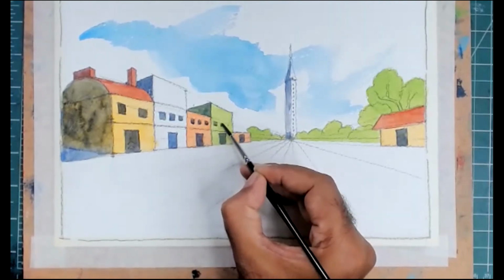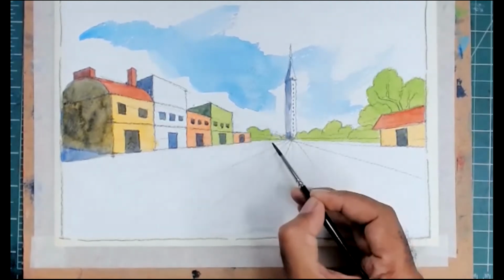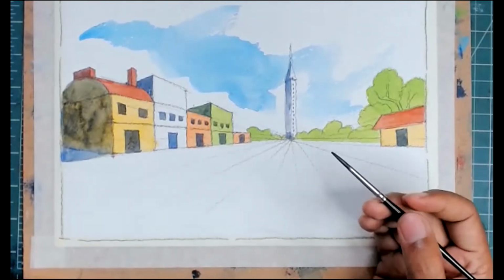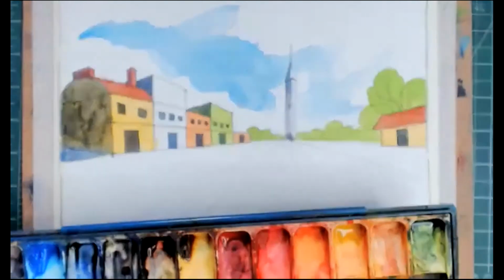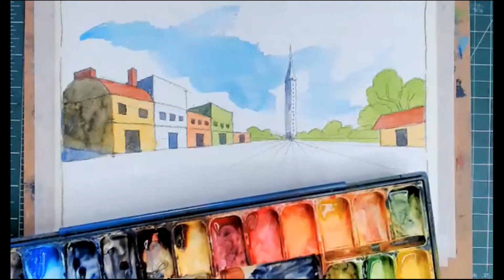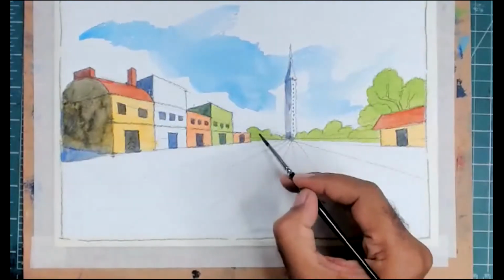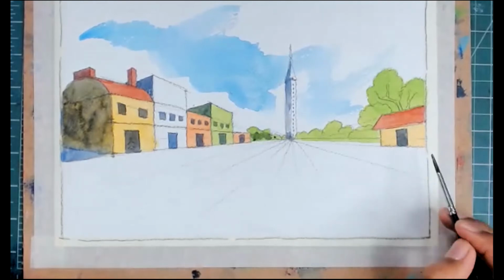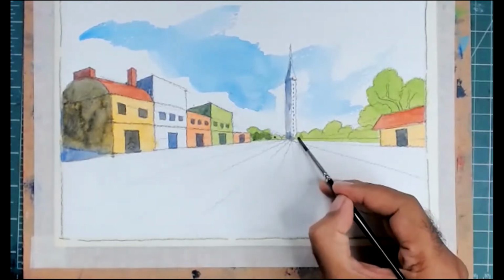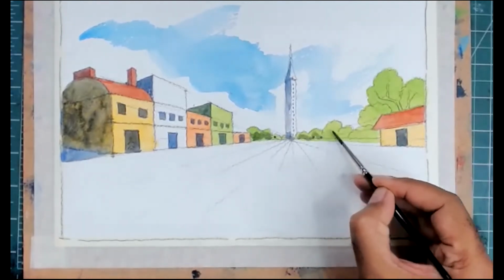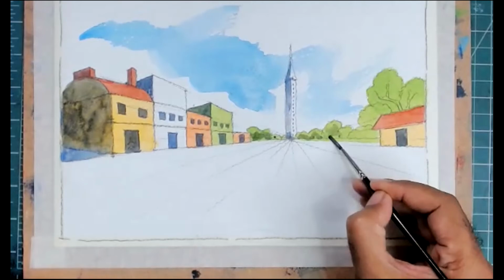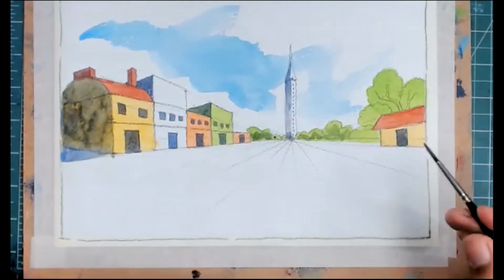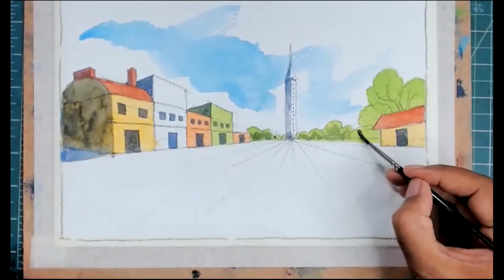These small windows can be directly made with a brush like this. Now this bluish gray I'm also going to apply for some darker shadows in the trees. So it is very easy. In the trees also I'm just applying loosely, at a few places, and that gives nice depth to the trees.